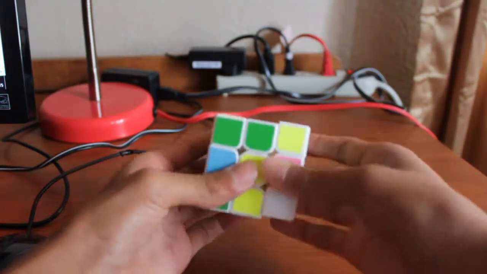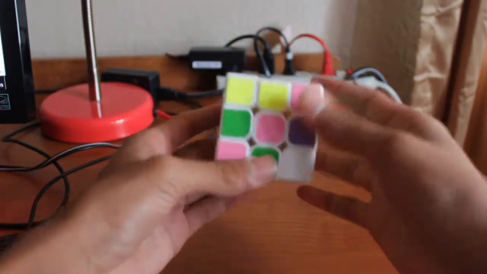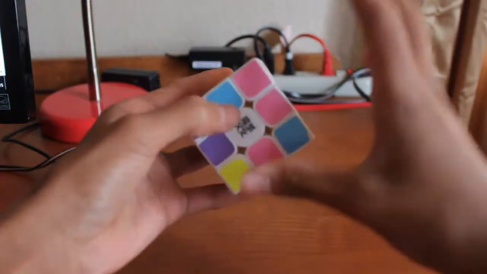They're two separate pieces. You cannot switch their positions on the cube. So an edge will always stay an edge. It will never become a corner. Now, another thought to help you solve is this.